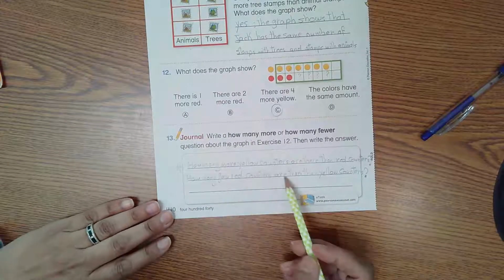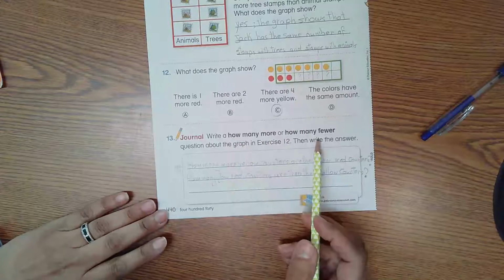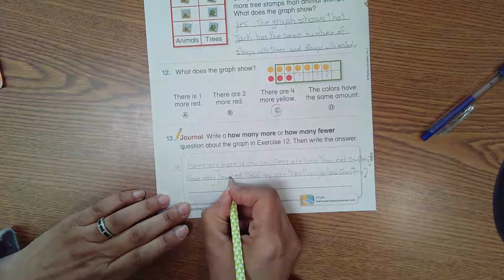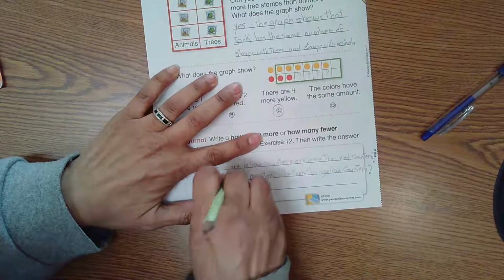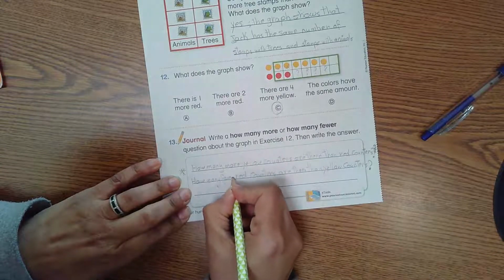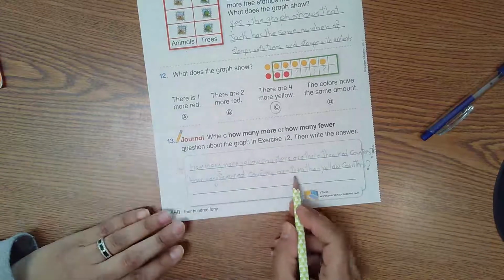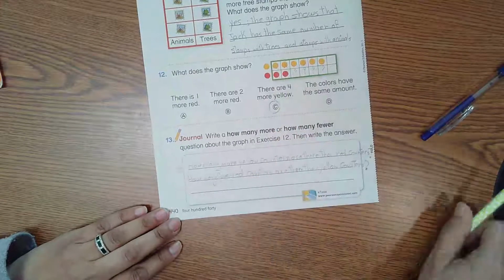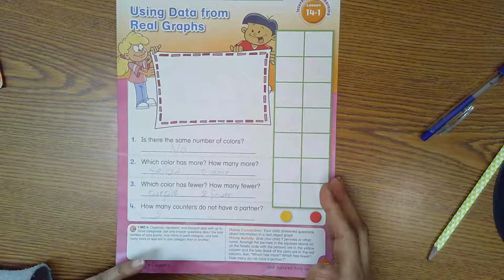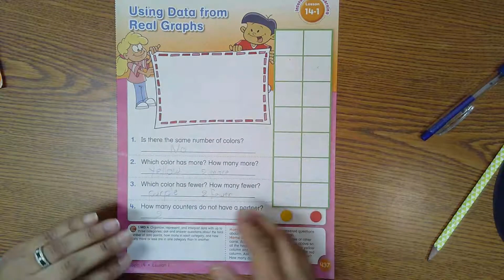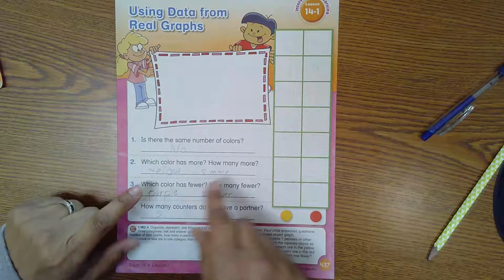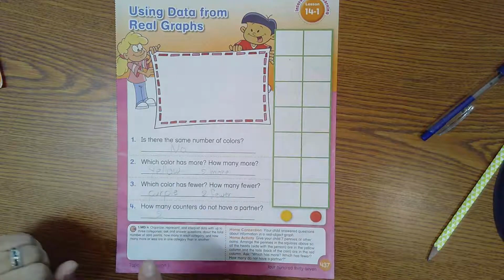Okay, so we ask both ways, either how many more or how many fewer. So how many fewer red counters are there, or organized, knowing how many more or how many fewer you have.